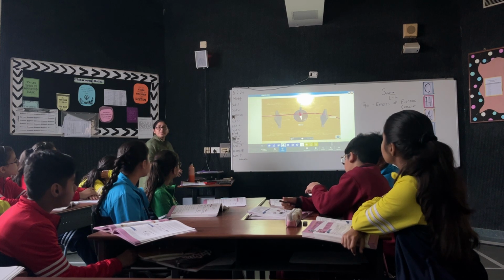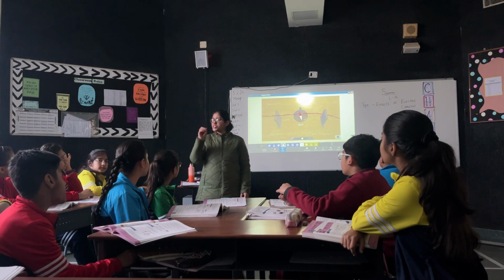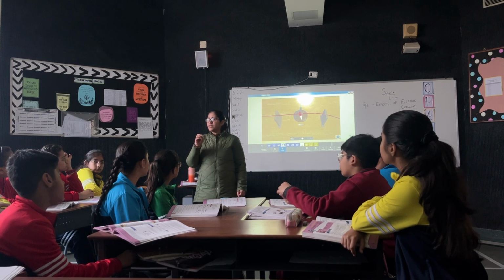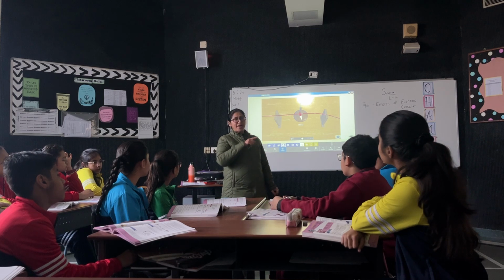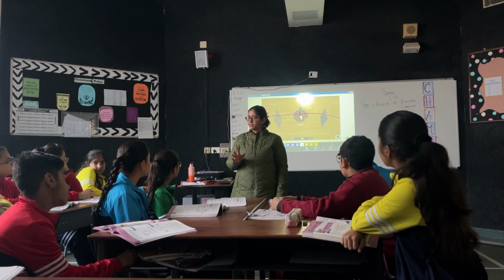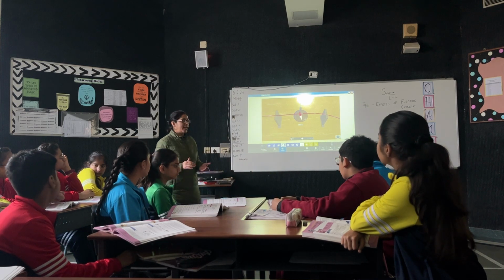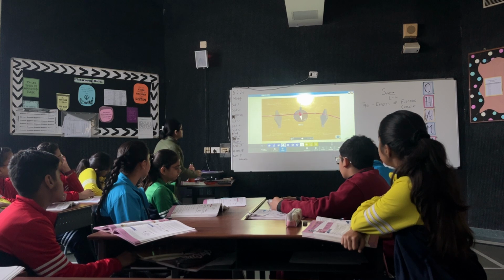So understood, children? This simple activity shows that deflection in the compass needle represents that when electricity passes in a circuit, it creates a magnetic effect. Alright, a magnetic field is generated whenever electricity passes through an electric circuit.